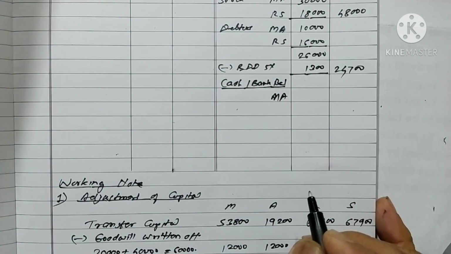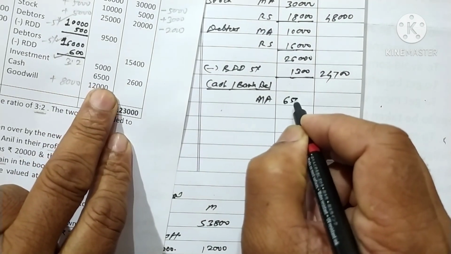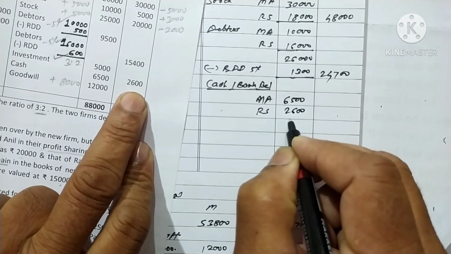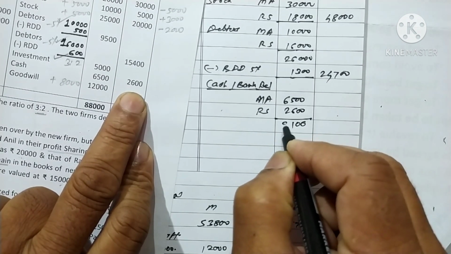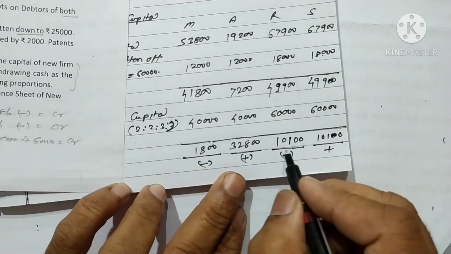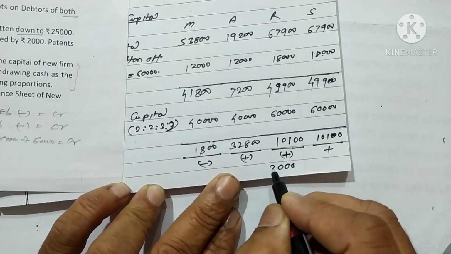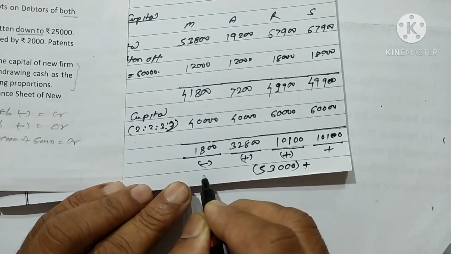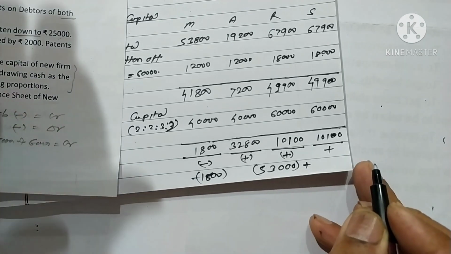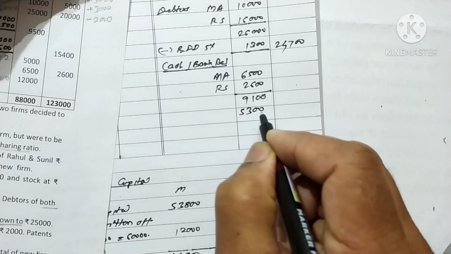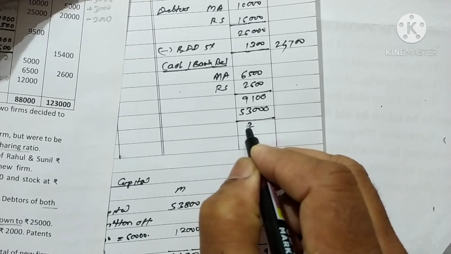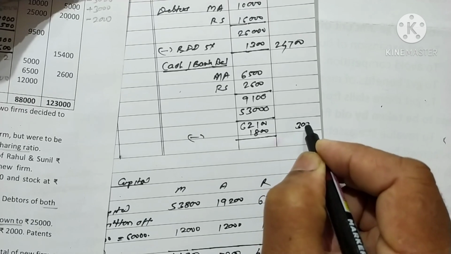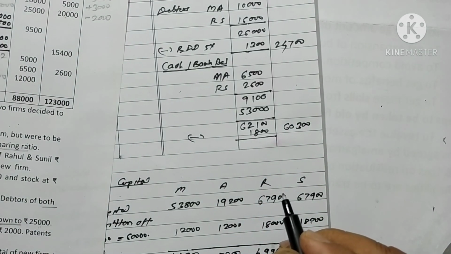Mahesh and Anil, original cash rupees 6,500, and Rahul and Sunil rupees 2,600. We make the total, 9,100. Now we make the total: 50,000, 3,000 is to be added, so we add here 53,000 total, and deduct rupees 1,800. 60,800 is the cash and bank balance.